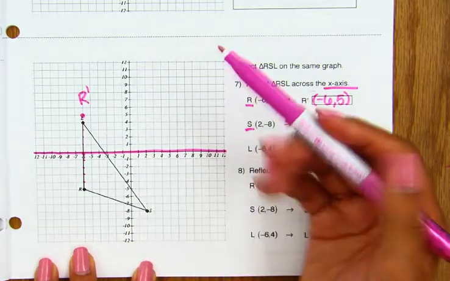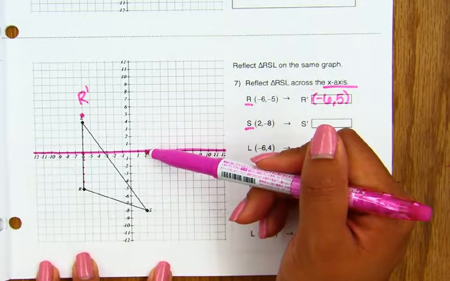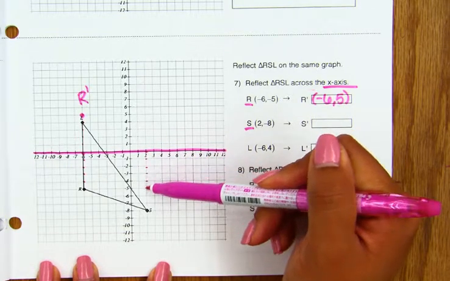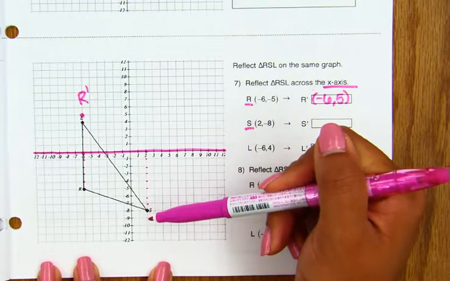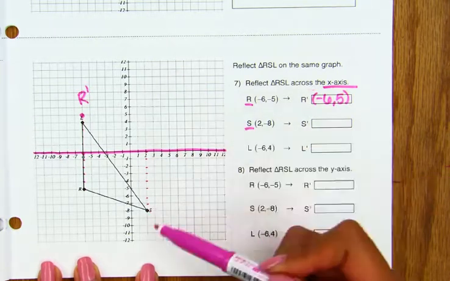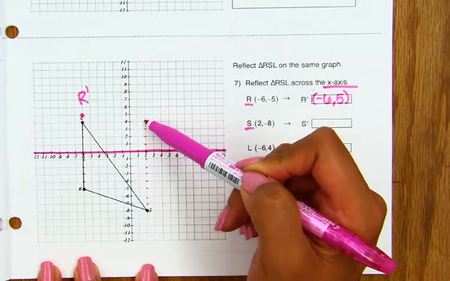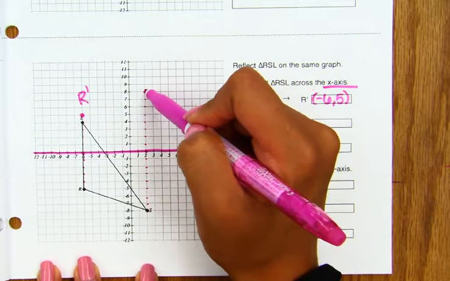S here, starting at the line of reflection, lines up nicely with 2. I'm going to go ahead and count, and see that's going 1, 2, 3, 4, 5, 6, 7, 8 down. I'm going to go the opposite direction. Instead of going 8 down, I'm going to go 8 up. But I do need to start back at 2, so we're going to go 1, 2, 3, 4, 5, 6, 7, 8. We're going to go ahead and put a point here.